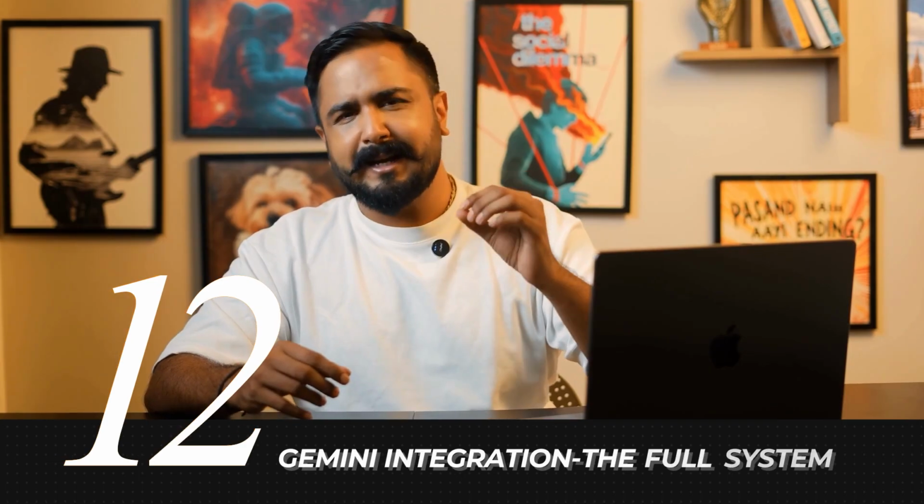Step 12, Gemini integration, the full system. And I saved the best for the last. Everything we have done inside NotebookLM so far, the research, the chapters, the content calendar, the handbook, it's all structured, sourced, accurate. Now I want to show you how to turn that research into a week's worth of content in minutes.